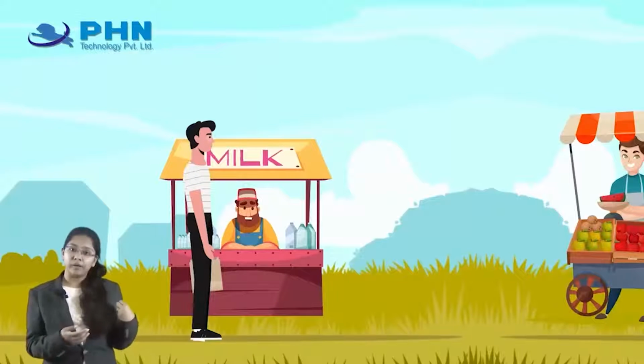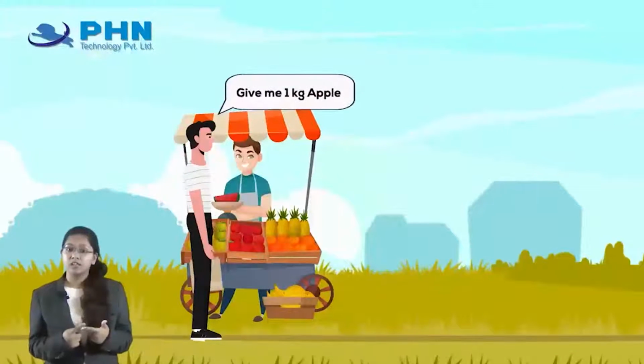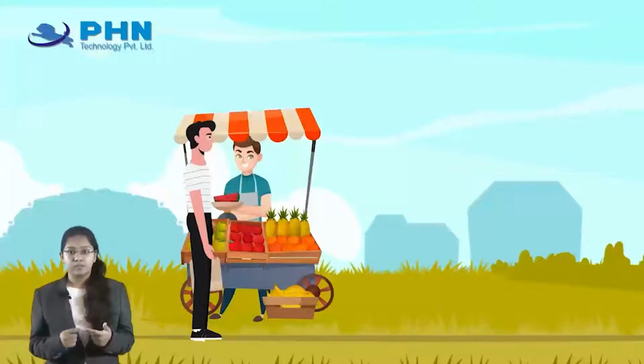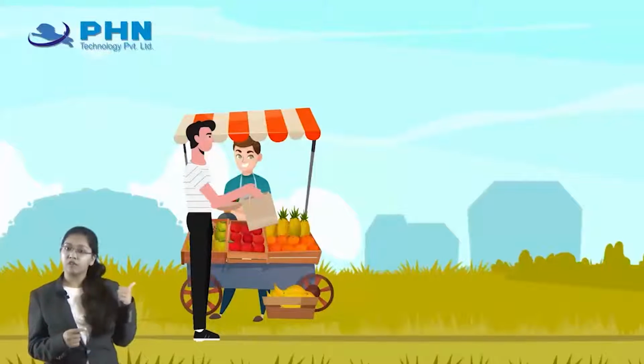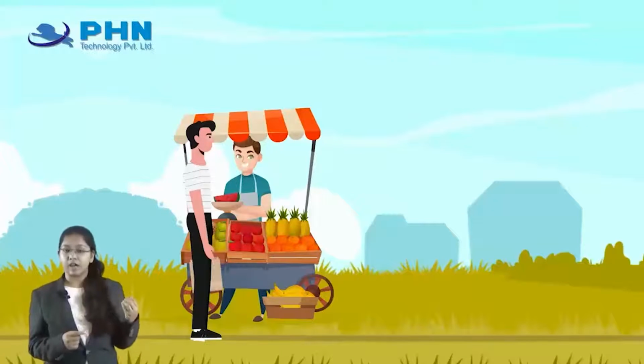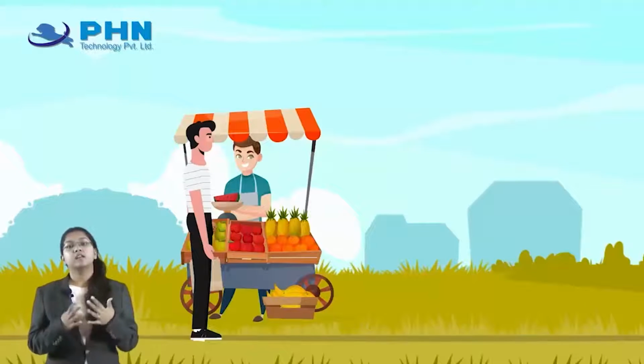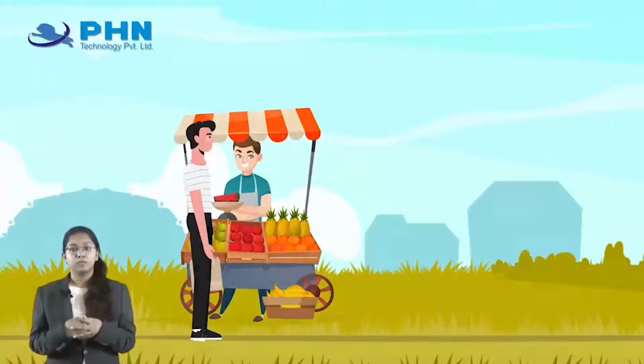He will skip it and move forward. He went to another vendor, as his third task is to bring apples. He got the apples because they were available there, put them into the bag, and all his 3 tasks are done.